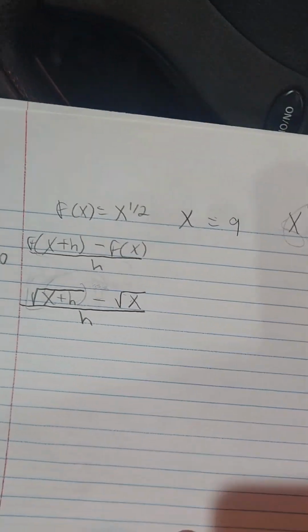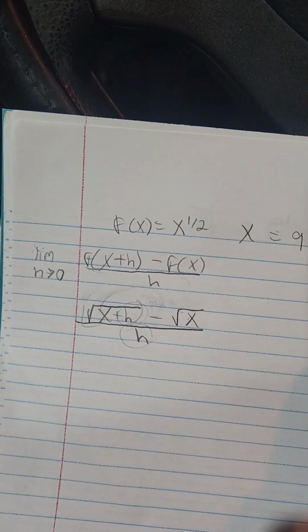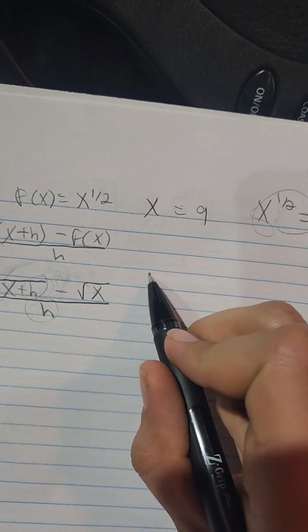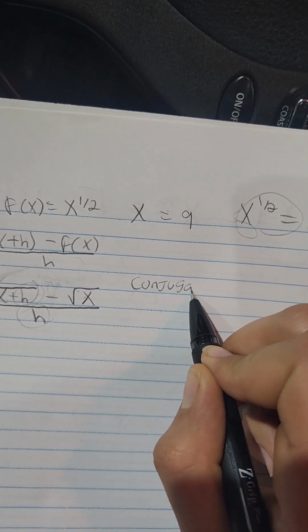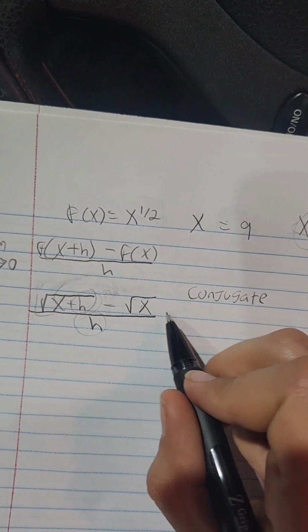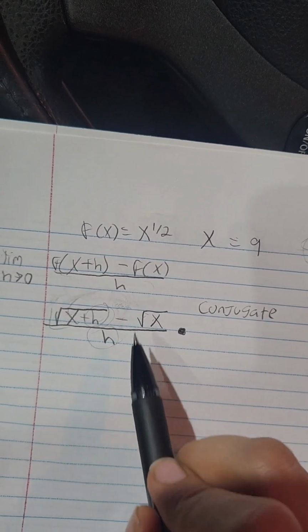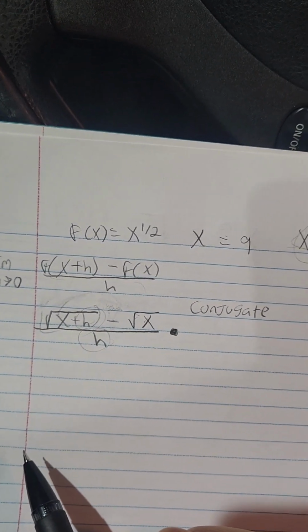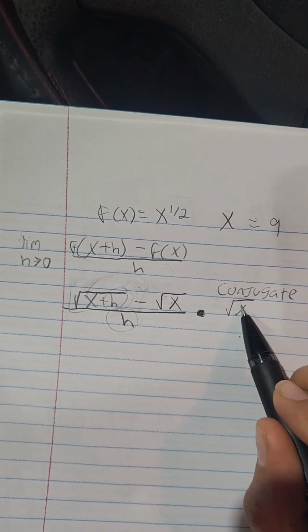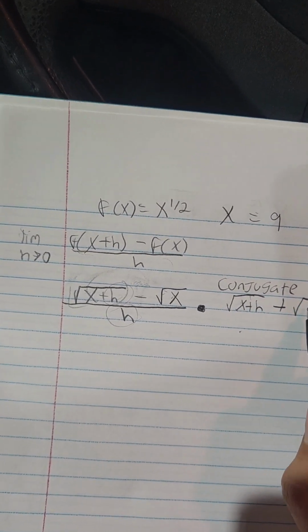all over h. Now the goal here is to remove one of these h's, and right now it seems impossible, but we can do this with the help of a conjugate. Now the conjugate here is going to be something we multiply in order to get rid of these square roots. And what we can multiply here on top and bottom is square root of x plus h, plus square root of x.